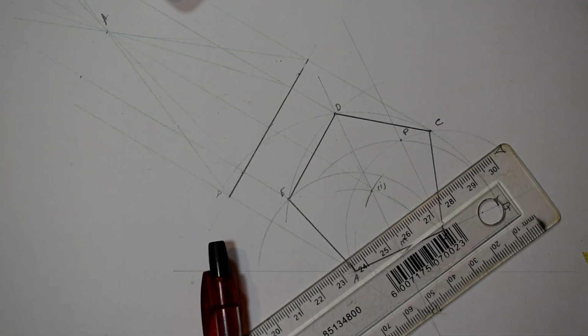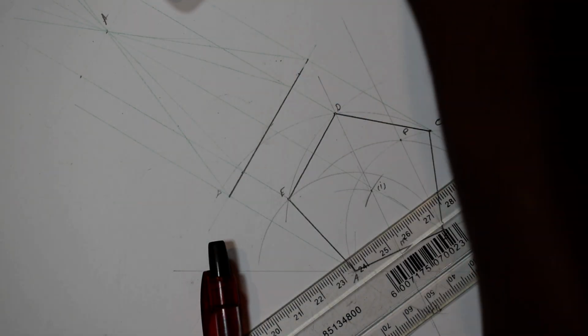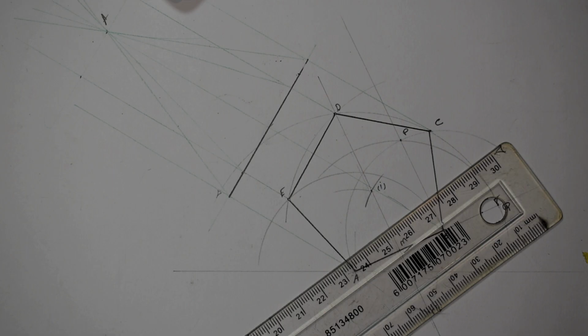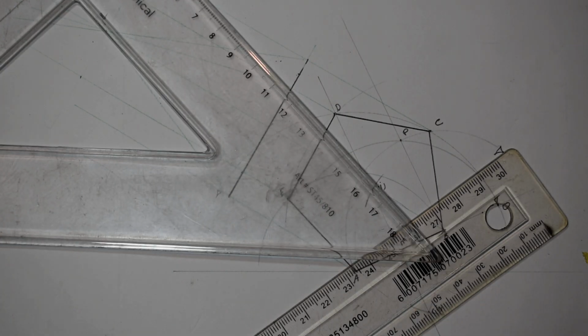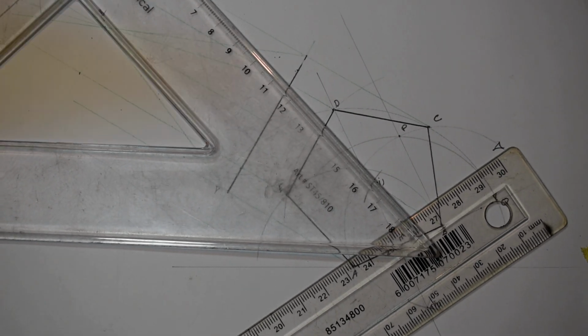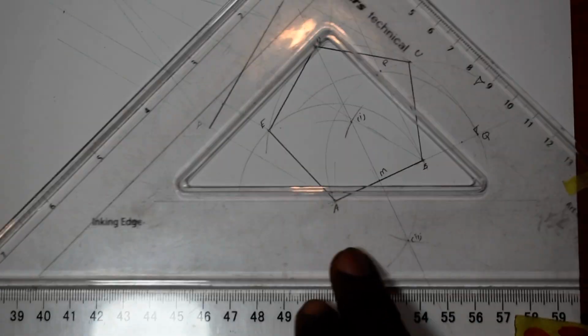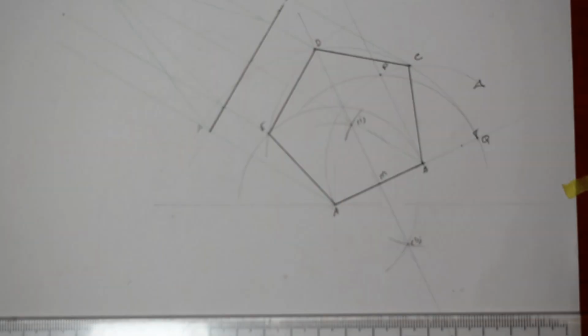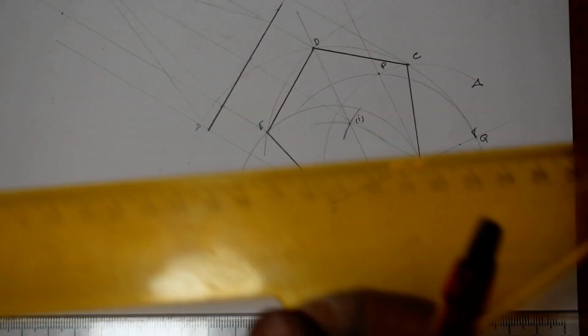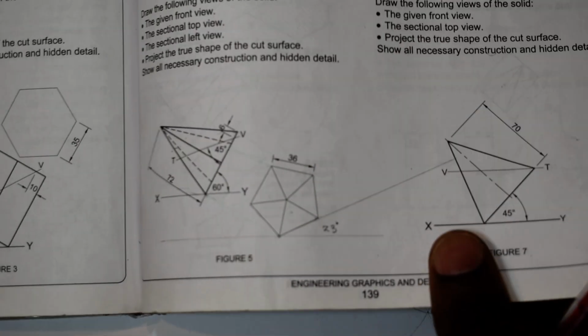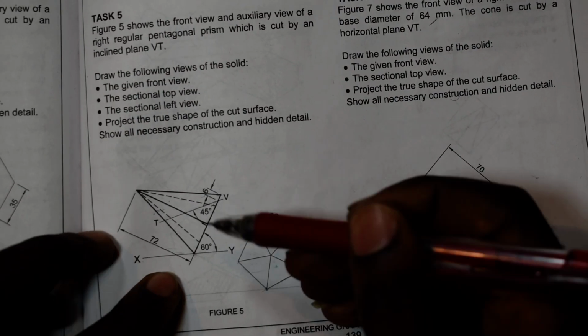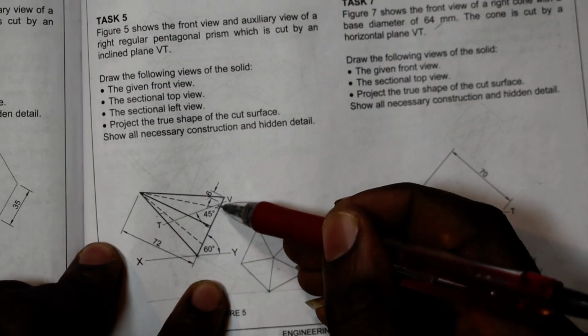So now, the cutting plane is actually at an angle of 45 degrees. Where is my set square? Down here. Then from there I can put the 45 degrees. Remember the 45, from where? You open angle 45 degrees, get your reference line.